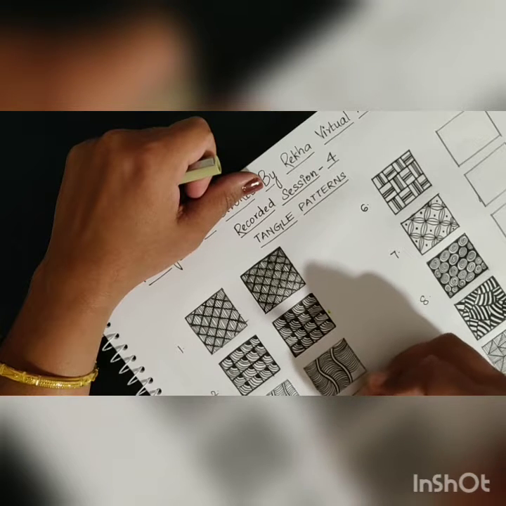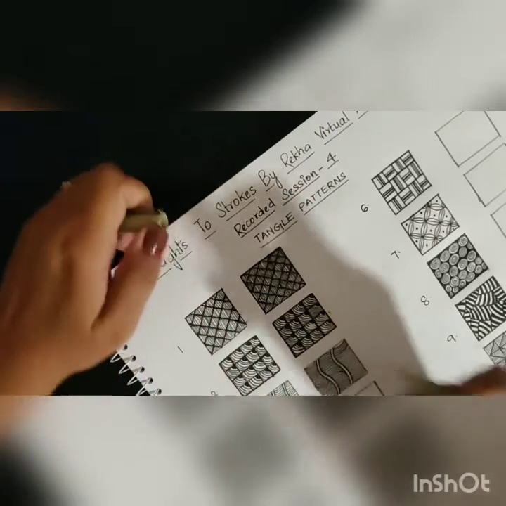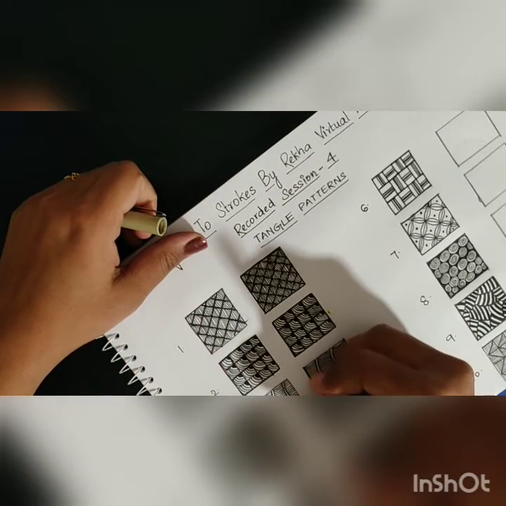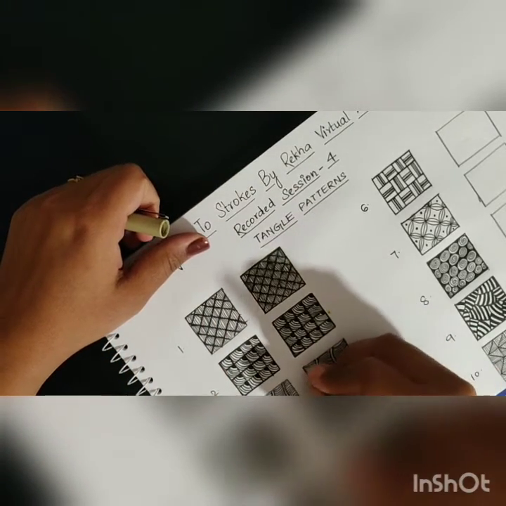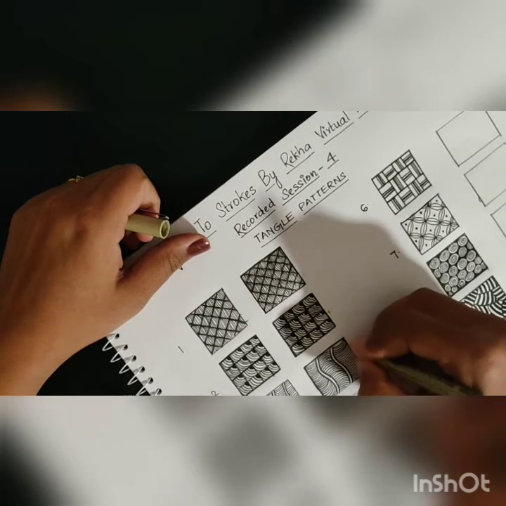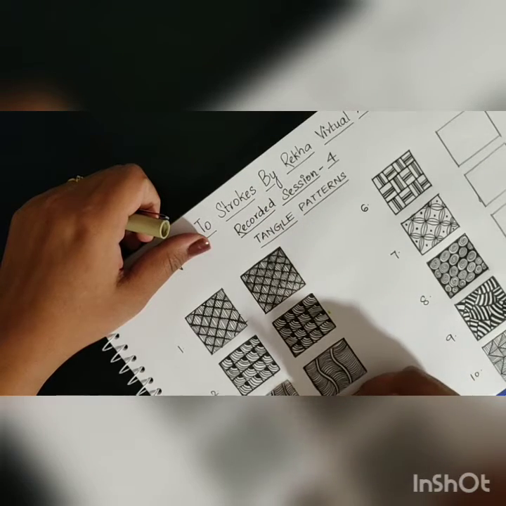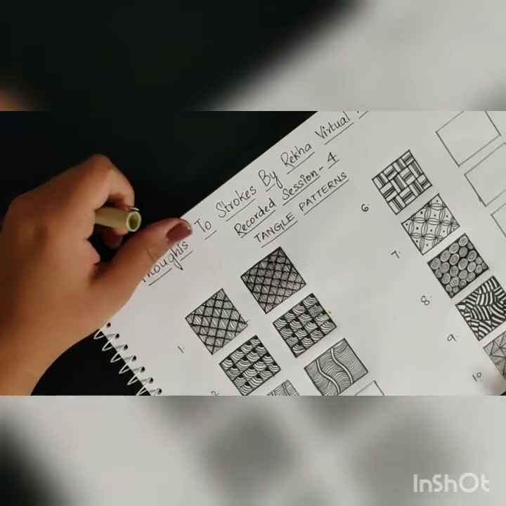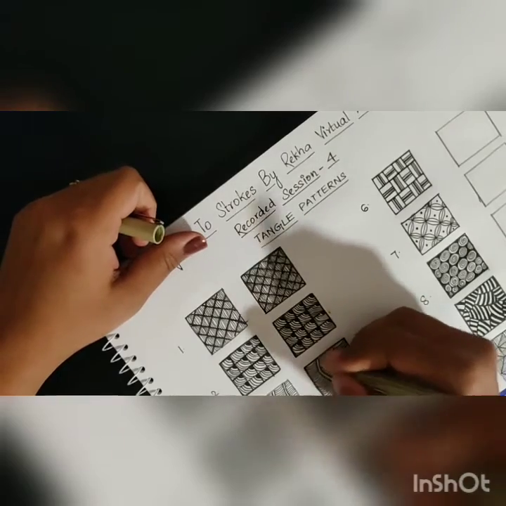So when in your drawing you have something like water, a free flowing river, or you're showing the sea waves, this is a very good pattern to use in such a drawing. Okay, it is also a very good pattern to show the 3D effect. Okay, good enough. You can darken these splits as well.